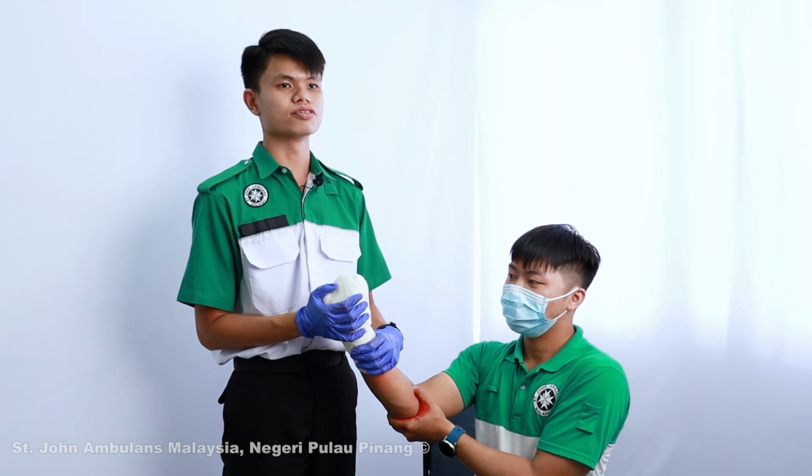You should apply enough pressure on the injured side, but not to a tourniquet effect.